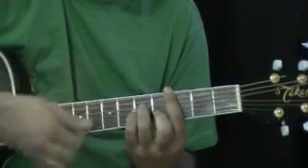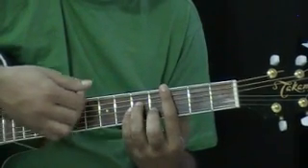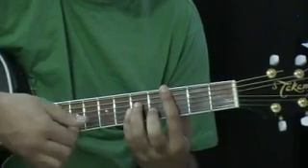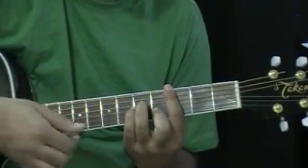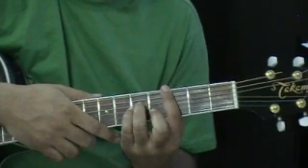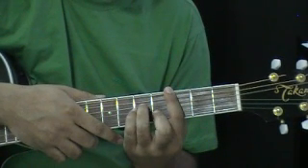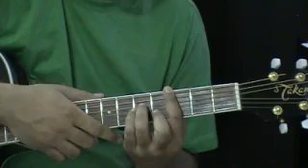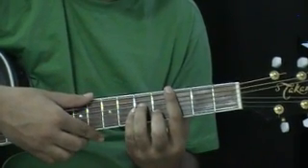So there is a downstroke with a muting effect on the string, so it should sound like this instead of like this. And I've already shown how you can mute the strings in some of my other lessons, and you should be able to do this quite smoothly by now.